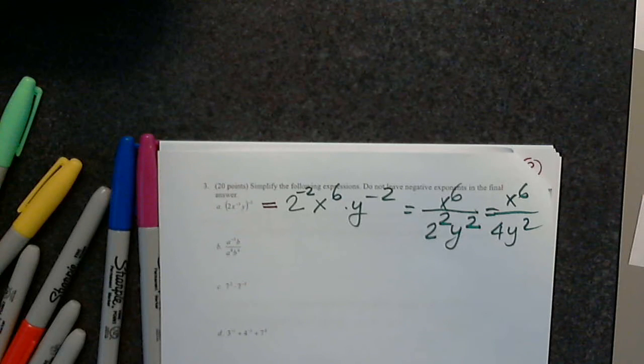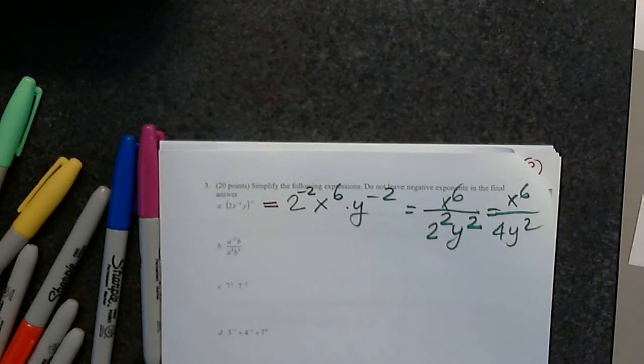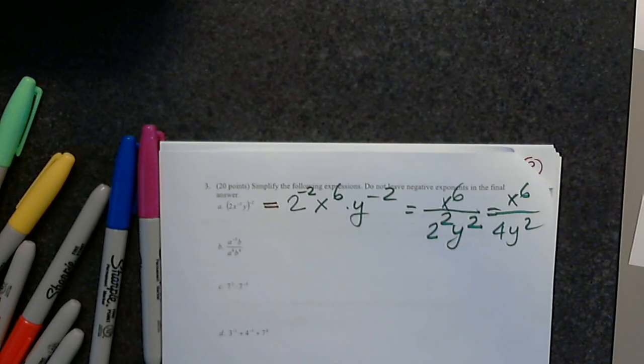Remember, this is a simple notation. It only says it's a fraction. It's 1 over y squared. Okay, next one. What should I do now?